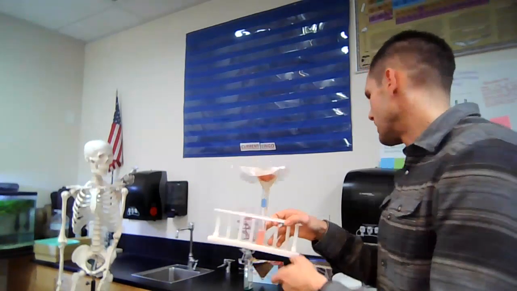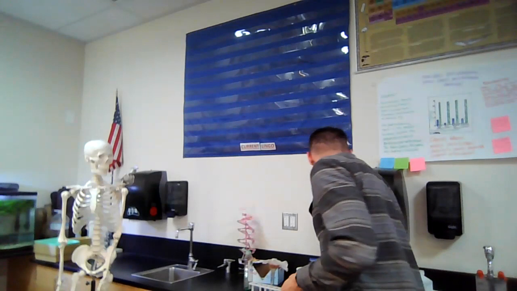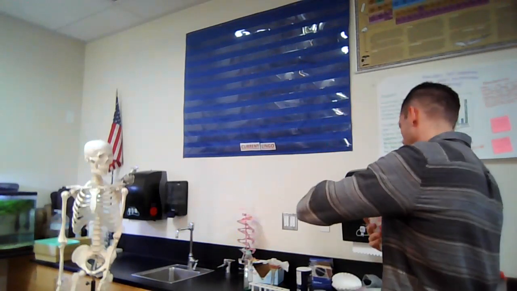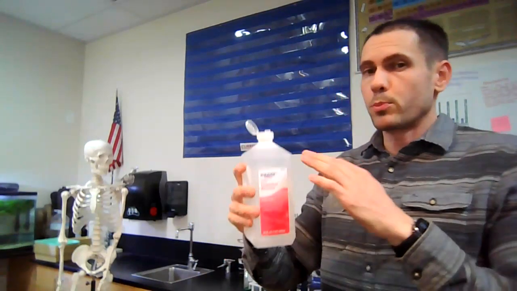Because now you're going to take this 90% isopropyl alcohol. This is what you might put on a cut, right? It cleans wounds. It's ethanol. So you're going to take a little bit of this. You might have an adult help, and make sure this is super ice cold. It has to be fresh off the ice or out of the freezer.